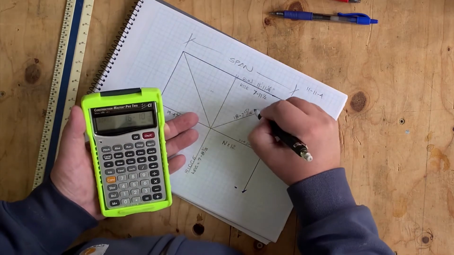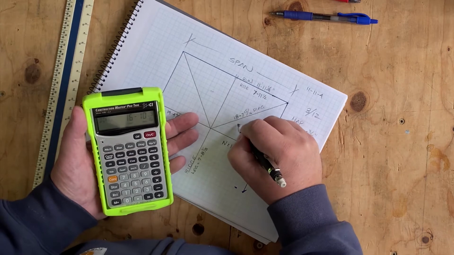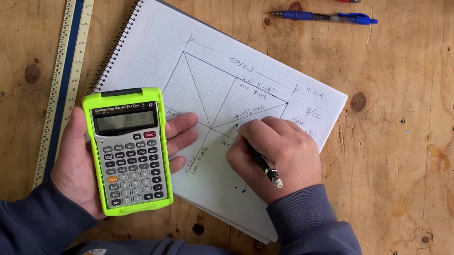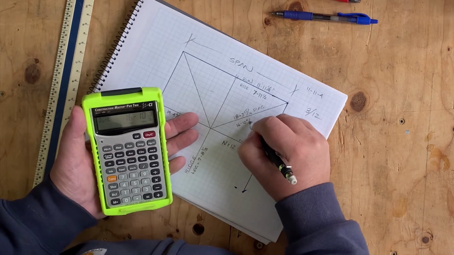So this is the actual diag. The actual hip run is 16 foot 10 and 9/16.